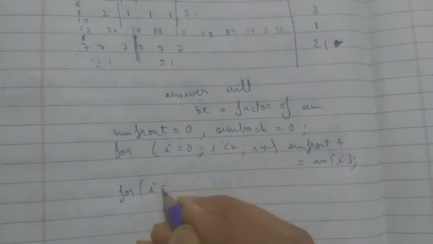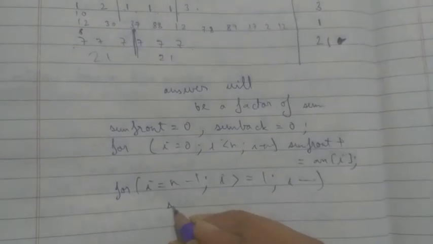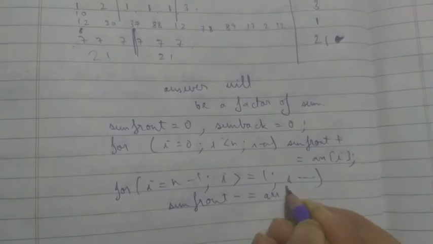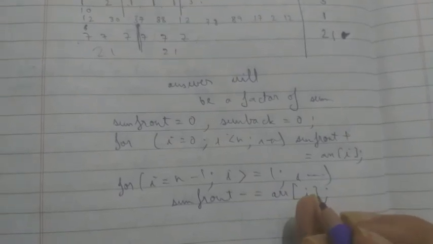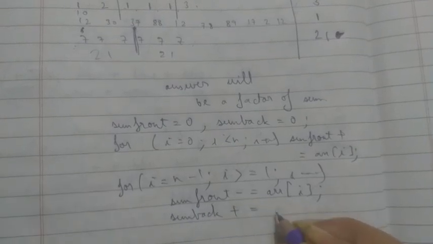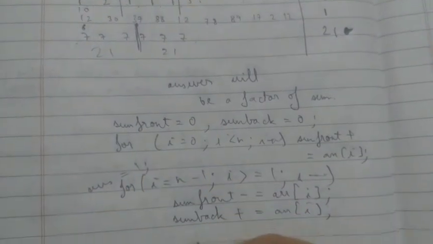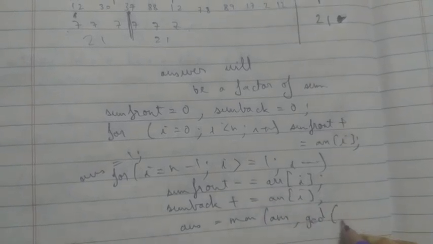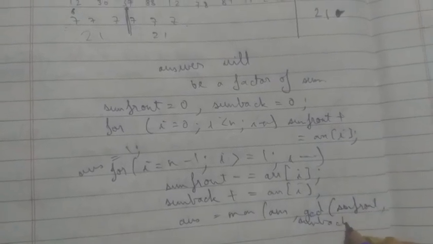Now we run a loop from i equals n minus 1 to i greater than or equal to 1, i minus minus, and sum from front will have the element of arr at position i eliminated from it, and we will be adding that to sum back. Now let's say answer was equal to 1 initially, so answer would be the maximum of answer and GCD of sum from front and sum from back.